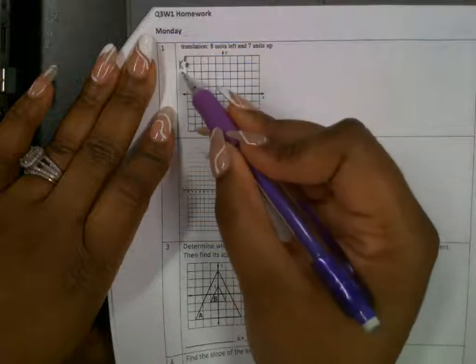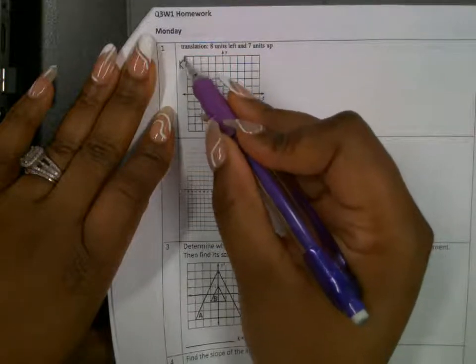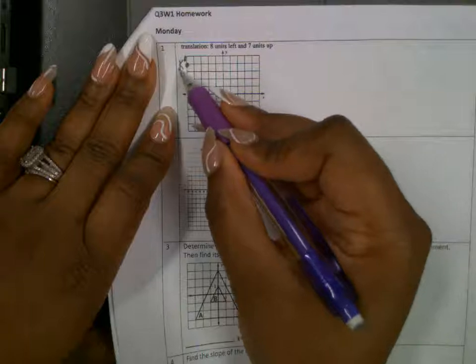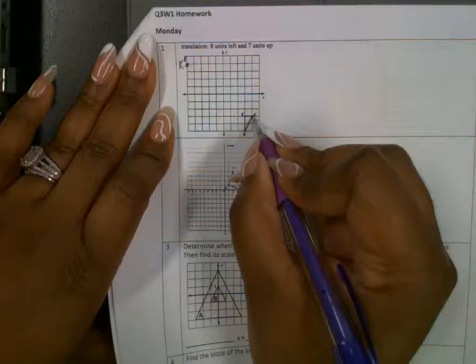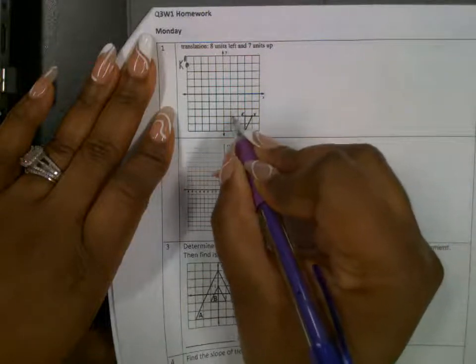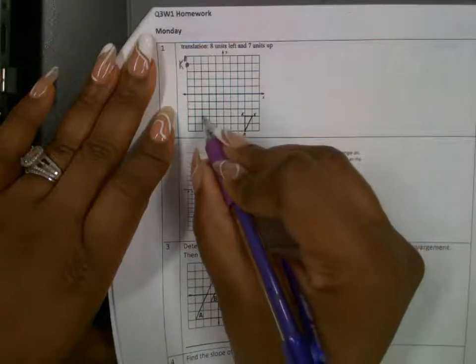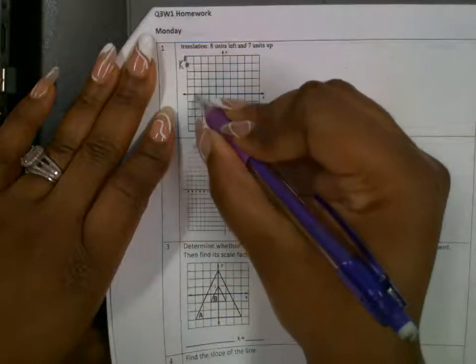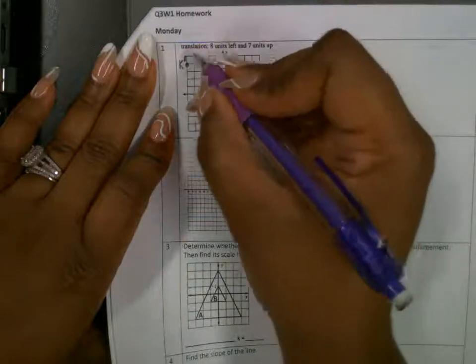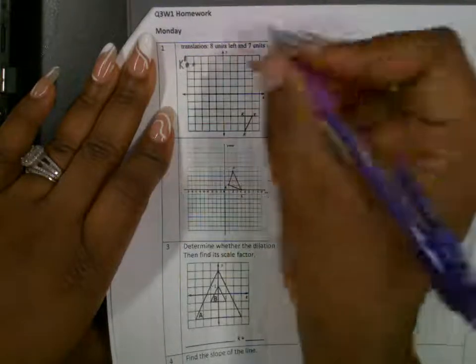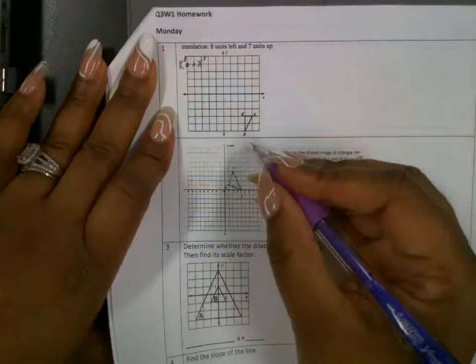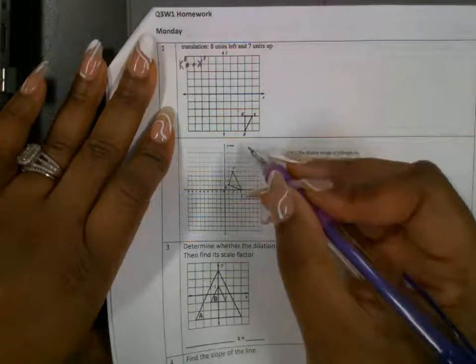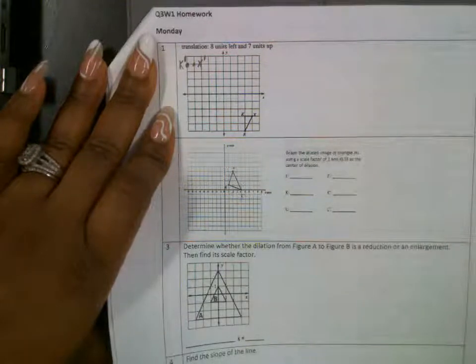Remember, you move K one time. This is K's first move, so you put 1 tick mark, okay? This is called K prime. Let's do X. We're going to move X 8 units to the left, 7 units up. 1, 2, 3, 4, 5, 6, 7, 8. 1, 2, 3, 4, 5, 6, 7. This is X prime. Okay, 1 tick mark because this is the first move, or transformation.